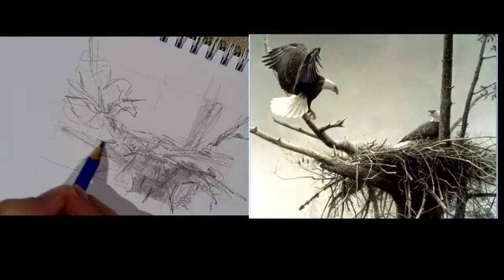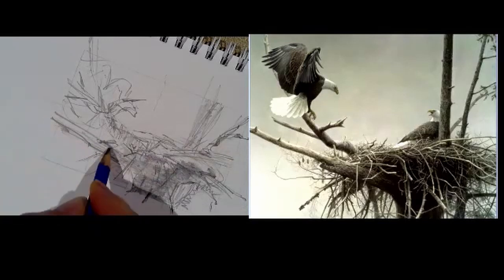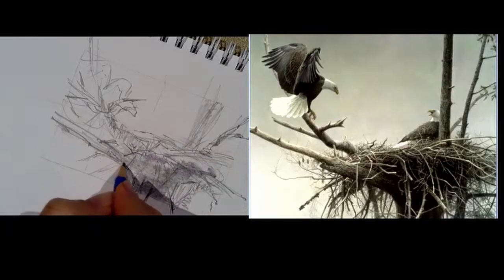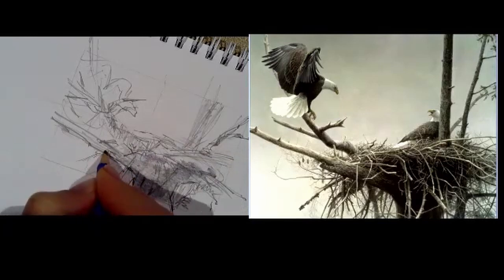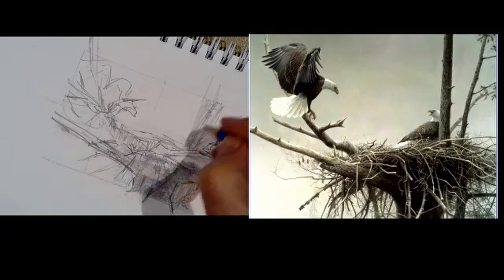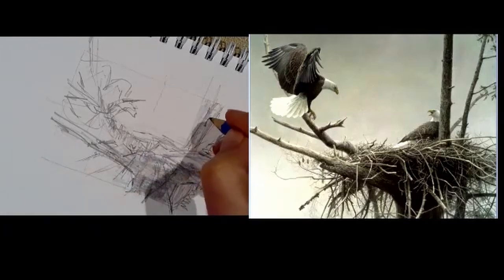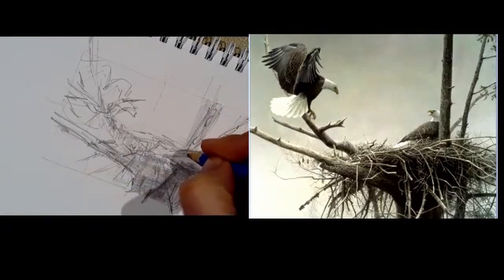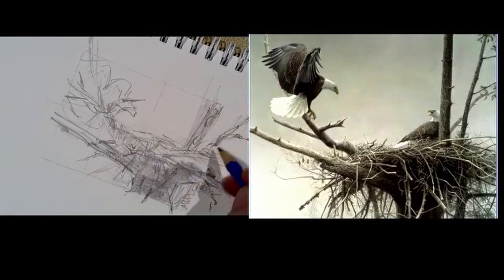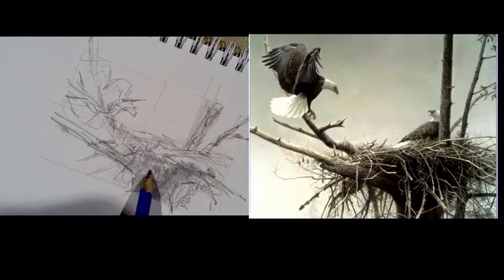And then the details that we were practicing in our texture, you could add to the branches and the tree, this tree branch here, and build it up that way.